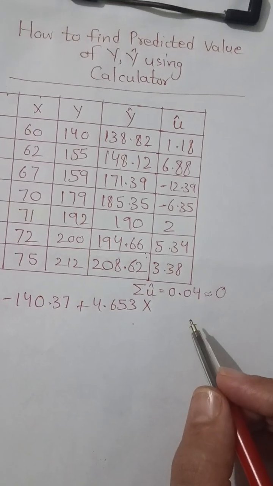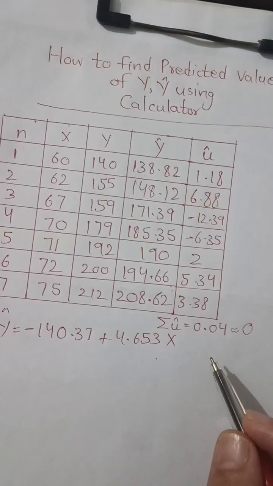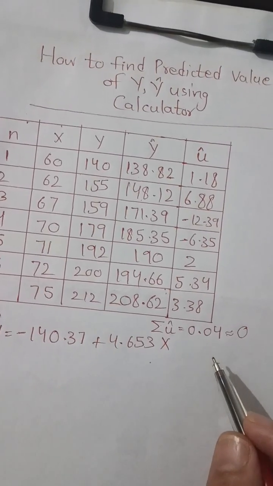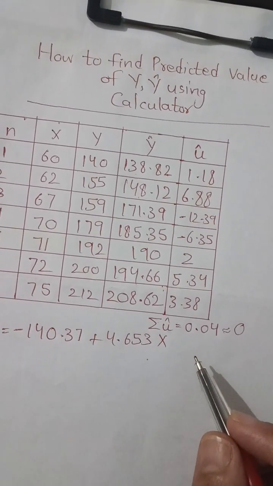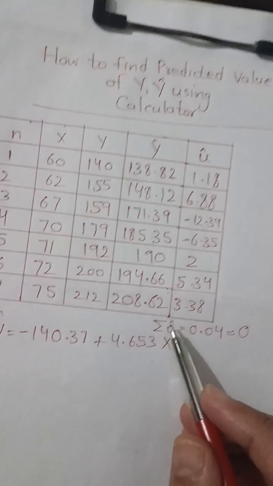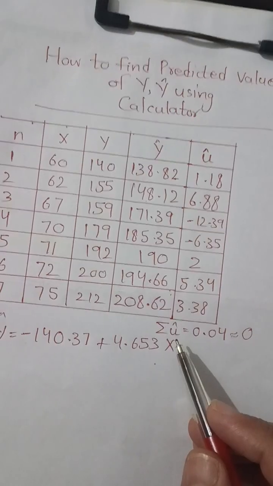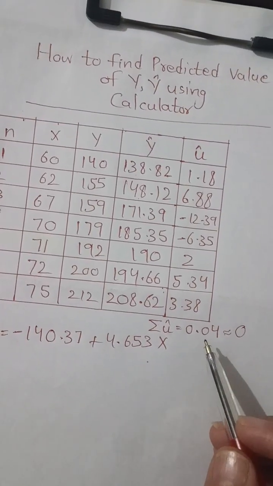We have studied in the econometrics course that the sum of residuals is always 0, and the mean value of residual is also 0, because when you divide this sum by n, small n, your sample size, you will get the answer 0.